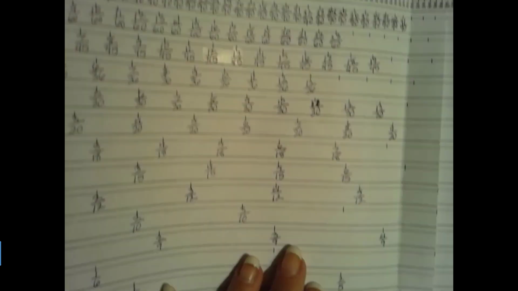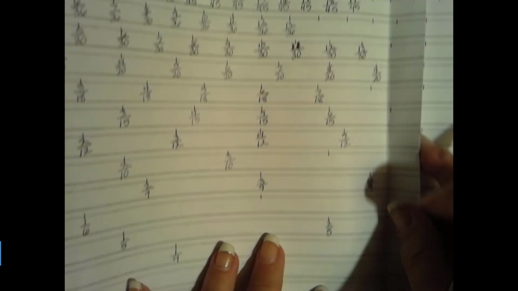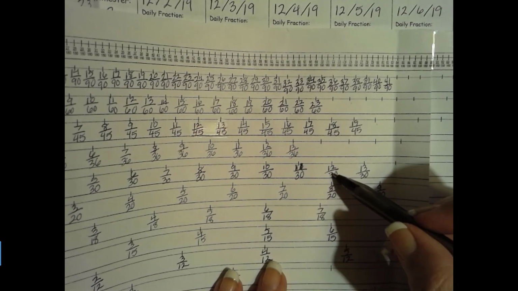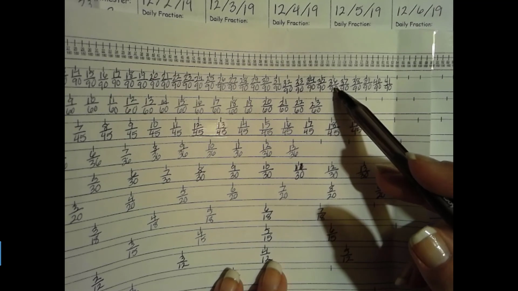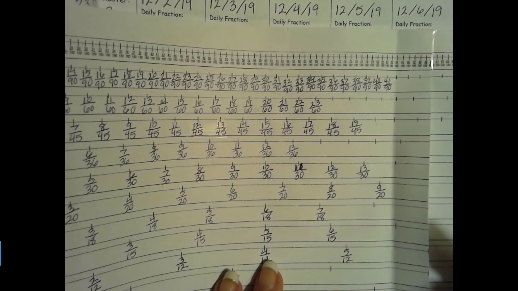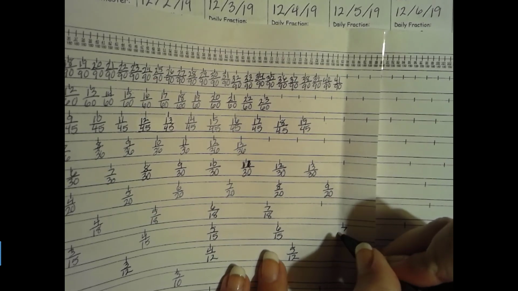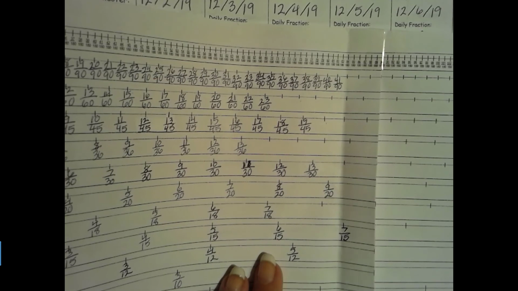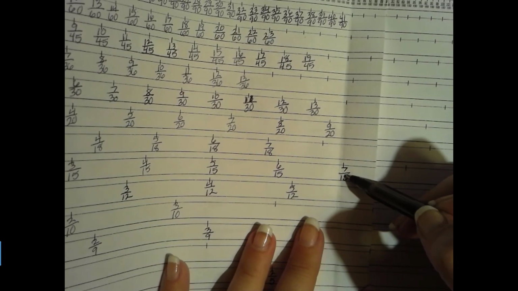6/15 is equivalent to 2/5. That's our simplest form. It's also equivalent to 8/20, 12/30, 18/45, 36/90, and our beginning fraction. And then today we have 7/15. So there is no line below it because this is our equivalent fraction in lowest terms, or simplest form.